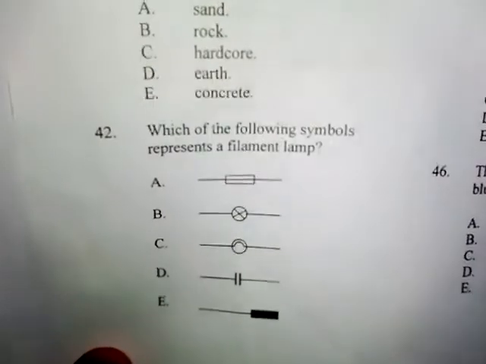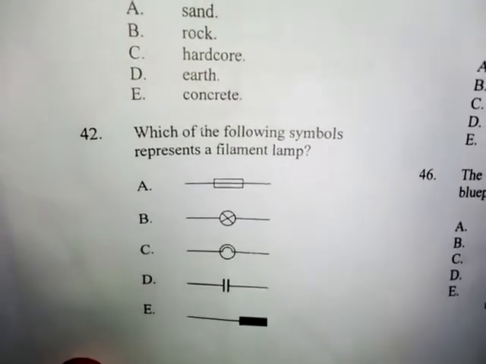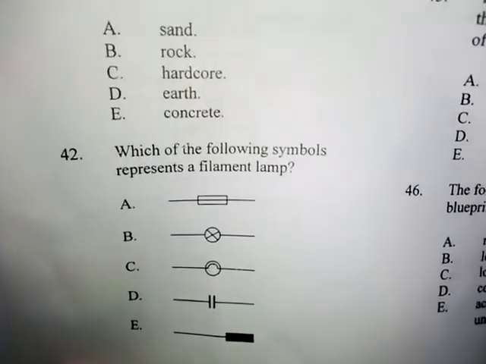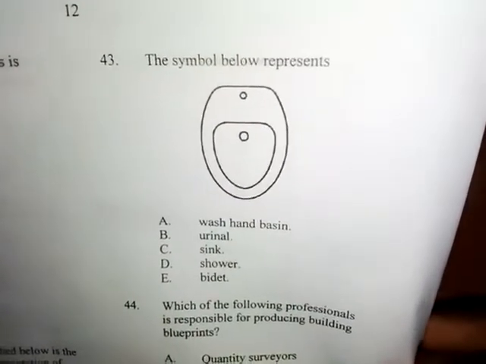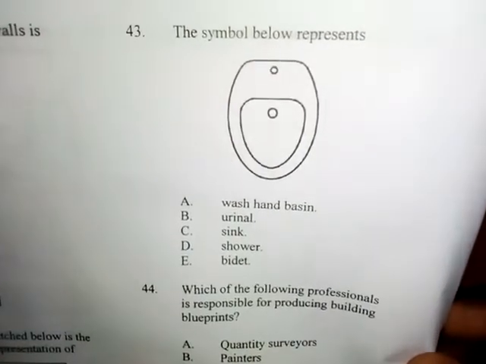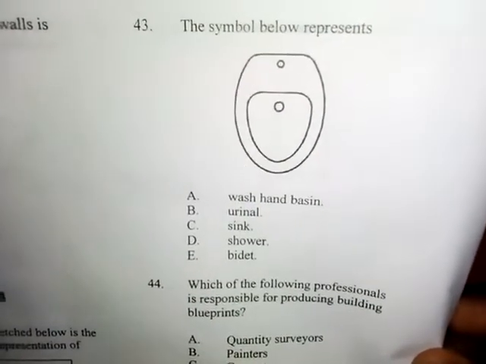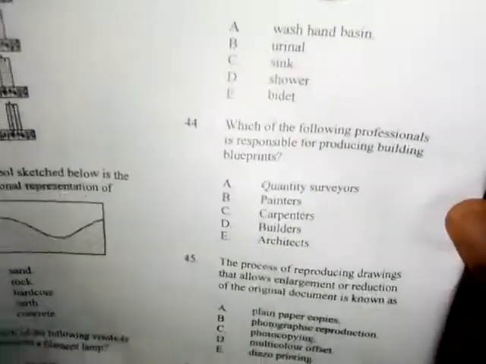So question 42. Which of the following symbols represent a filament lamp? So the correct answer is option C. That is the symbol for a filament lamp. Question 43. The symbol below represents a urinal. So option B is the correct answer.